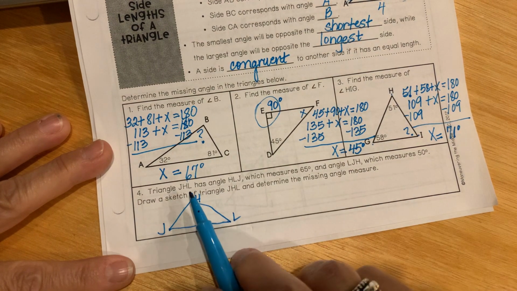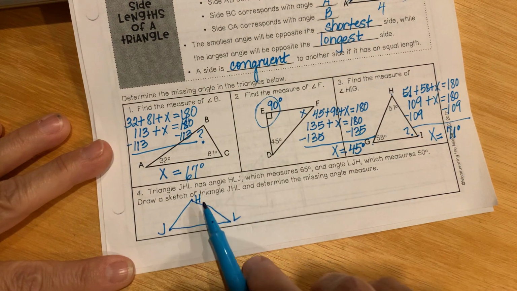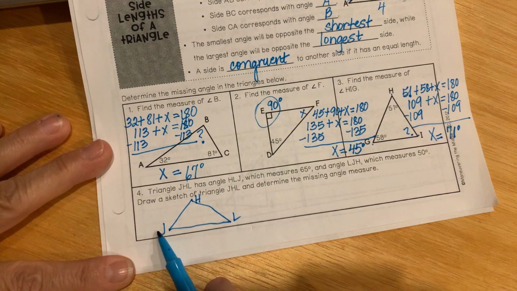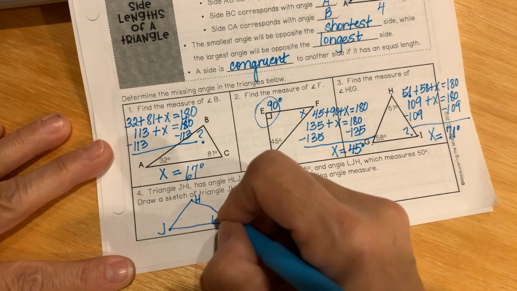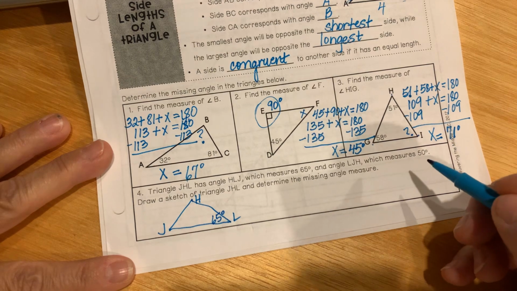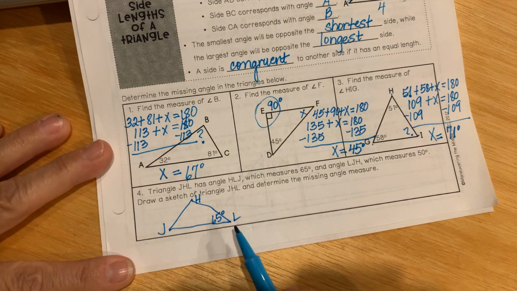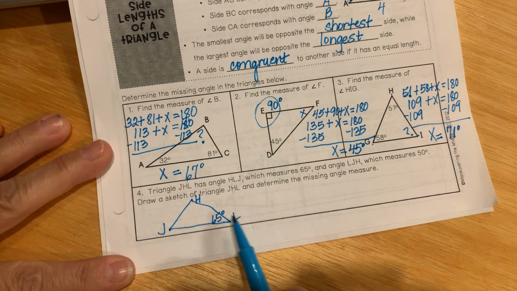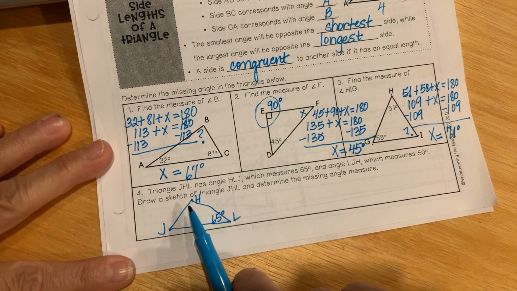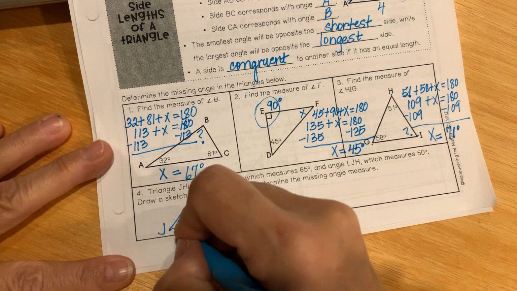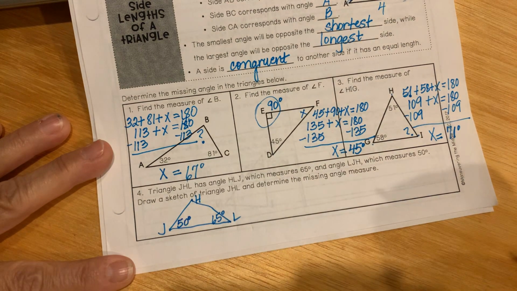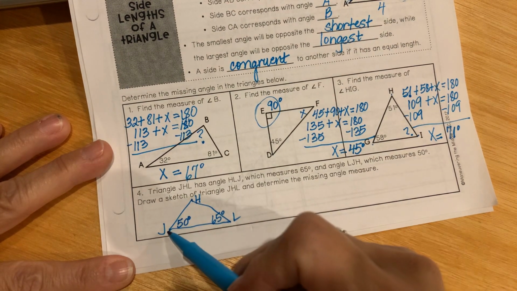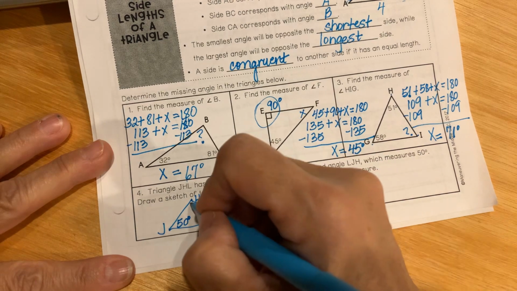And it says that angle HLJ is 65 degrees. And angle LJH is 50 degrees. And we want to find out what angle JHL is right here. Let me put an X there.